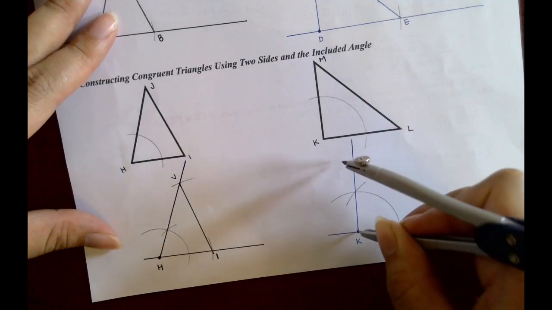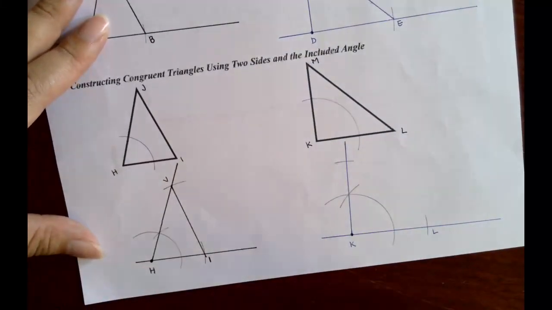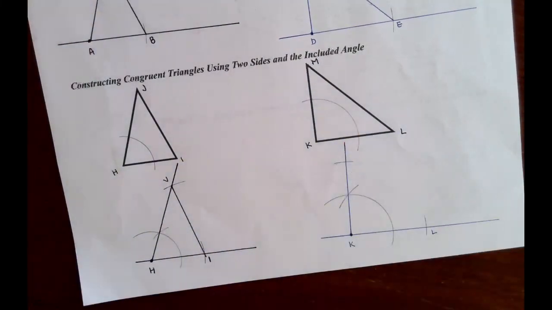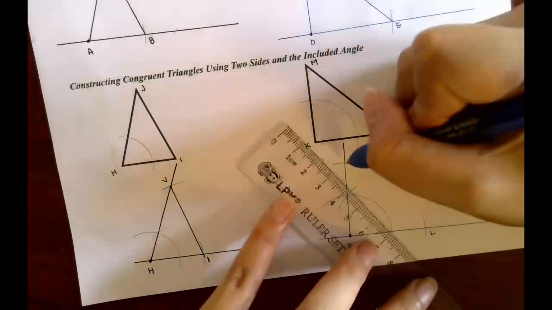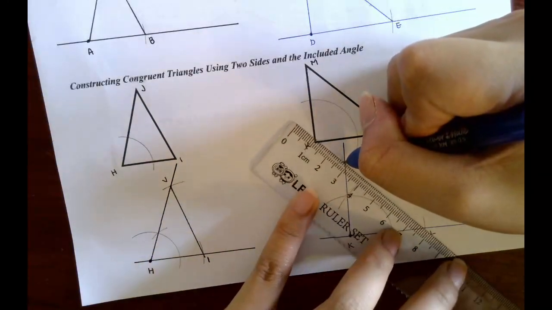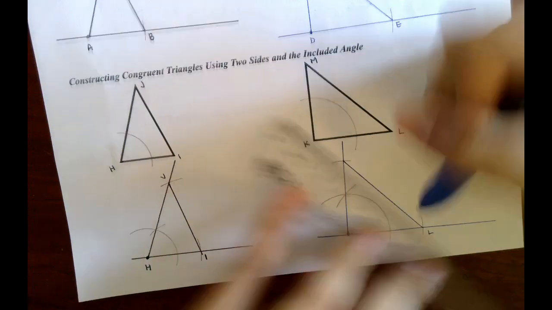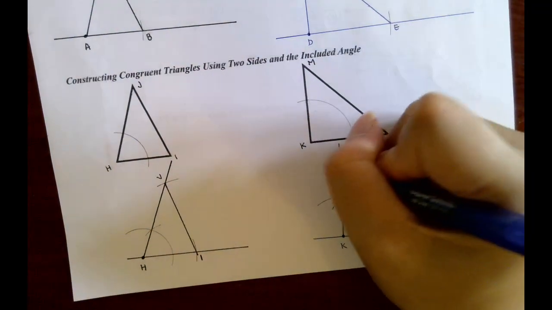And make my mark. So there was my side, the angle that I copied, and my side. And so this here is my triangle.